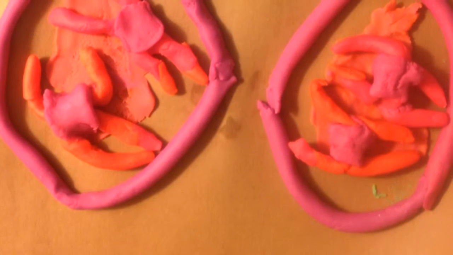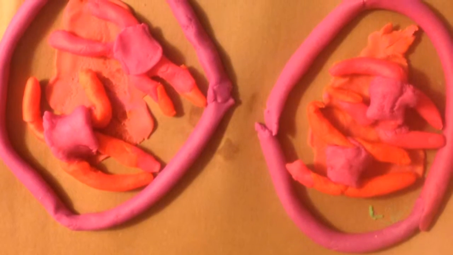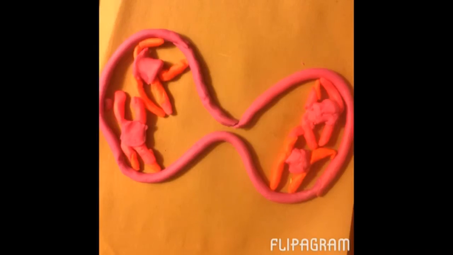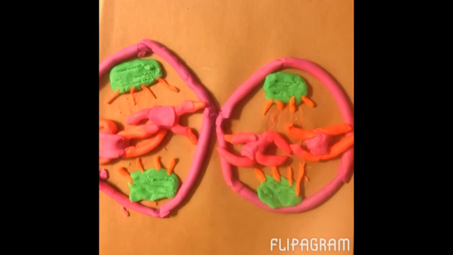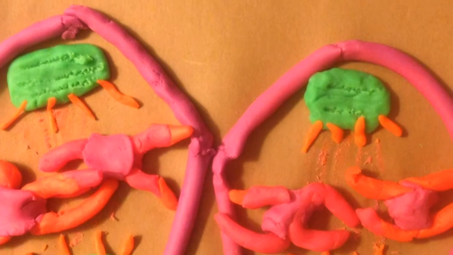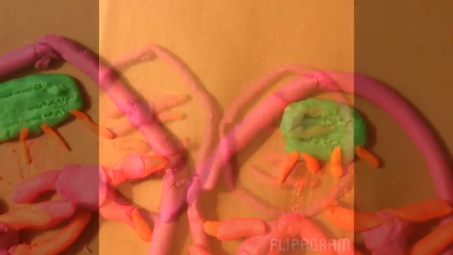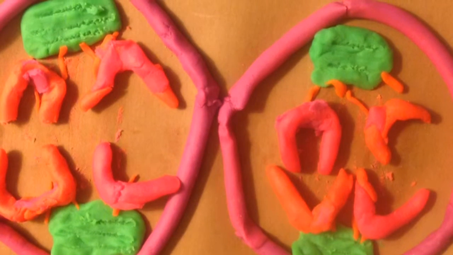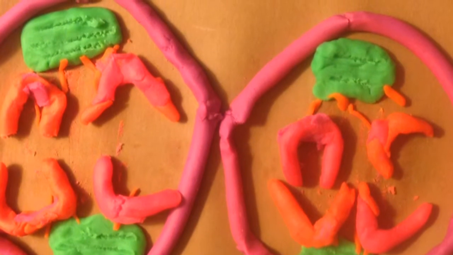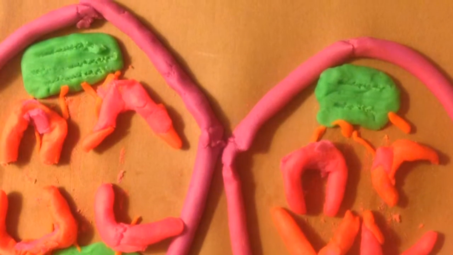During prophase 2, the duplicated chromosomes and spindle fibers reappear in each new cell. In metaphase 2, the duplicated chromosomes move to the center of the cell. In anaphase 2, the centromere divides and the chromatids separate and move to opposite ends of the cell.